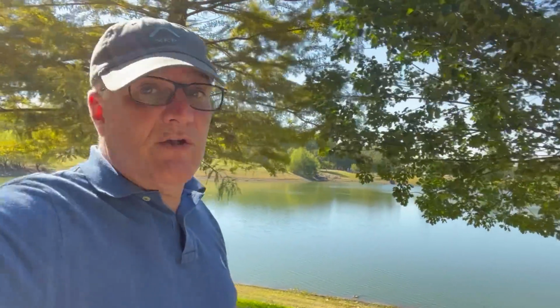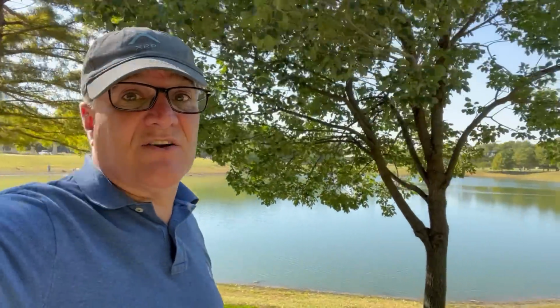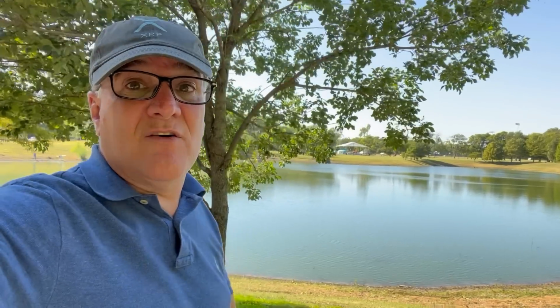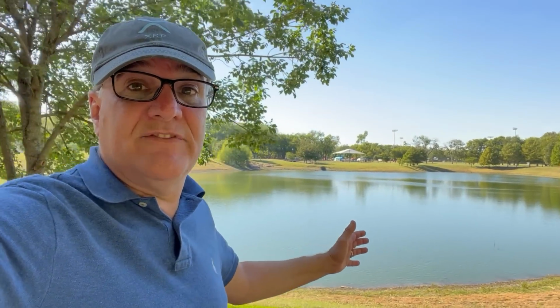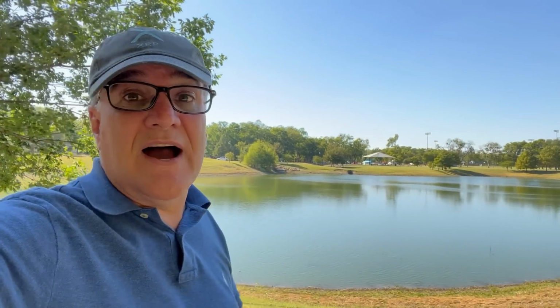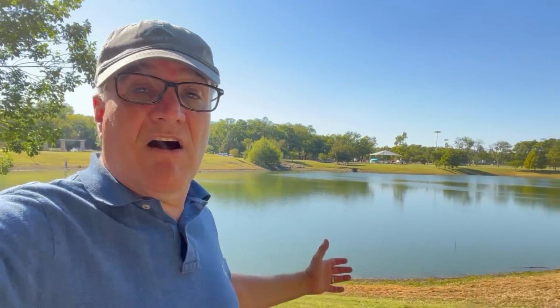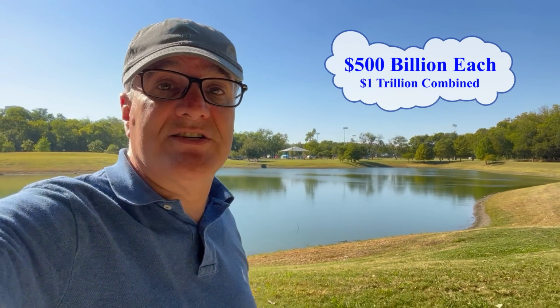Now, in view of that world money supply, do you honestly think that Hedera Hashgraph and XLM cannot reach those $250 billion valuations? Well, I think they certainly can. And beyond that, what about a $10 valuation? Well, you're talking about $1 trillion each.